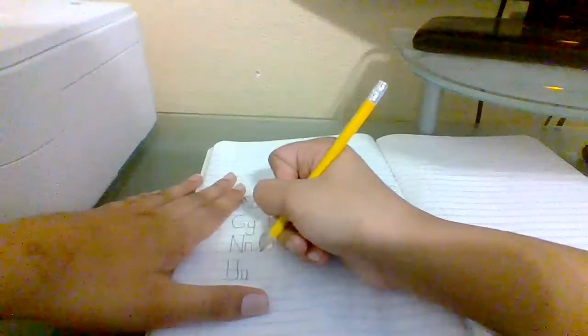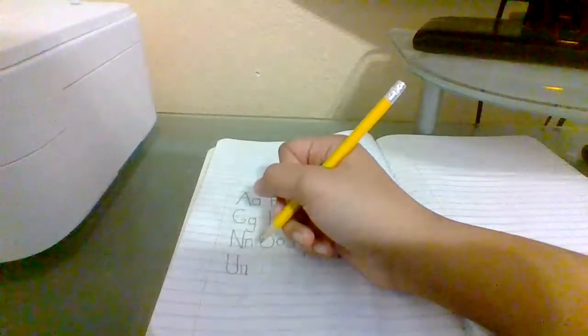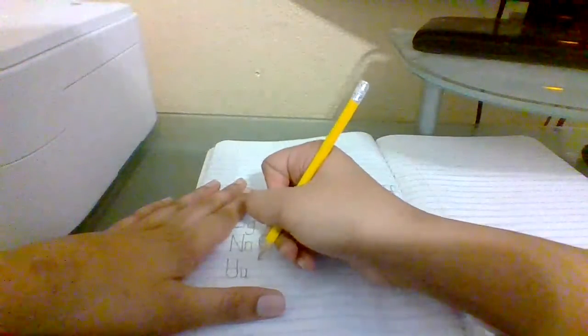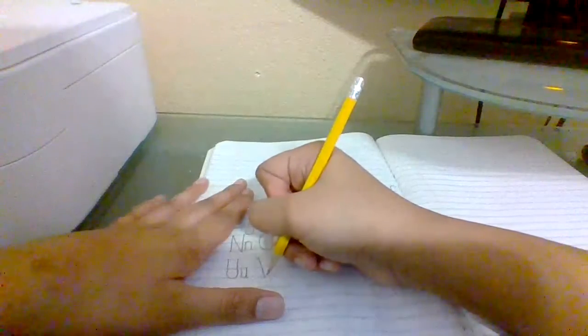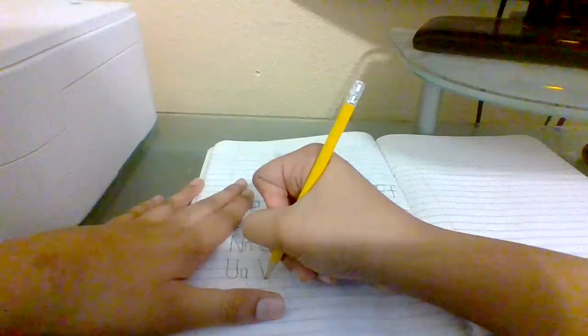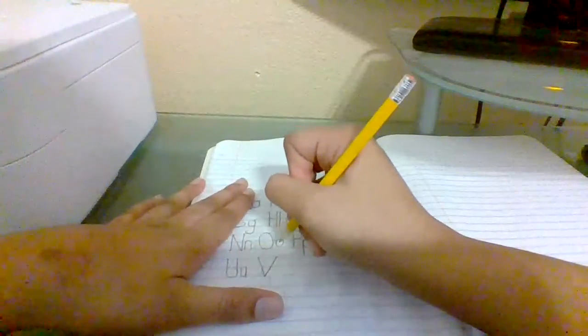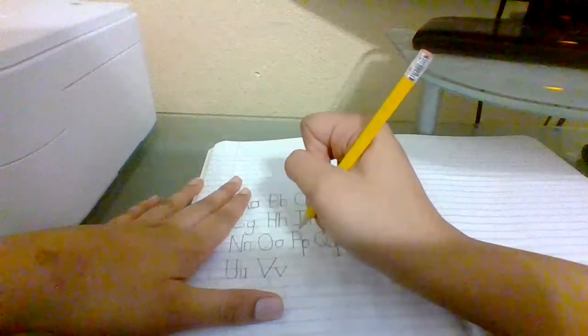For V, I already told you, if you know how to draw a triangle, make one line that goes diagonally down to the right, and starting from that same point, make a line that goes diagonally up to the right. The lowercase v is written the same way.